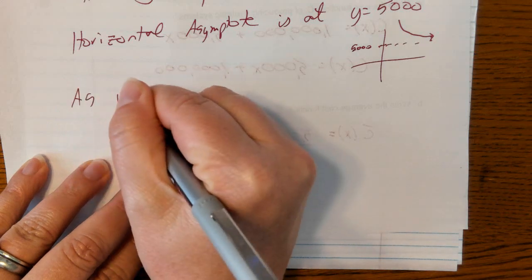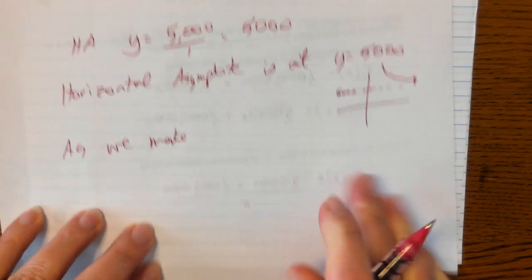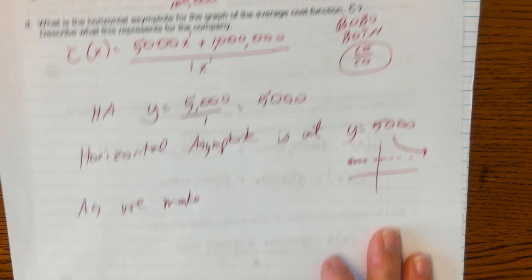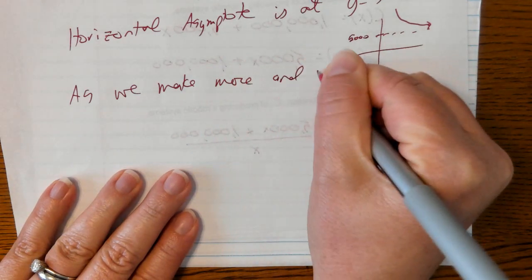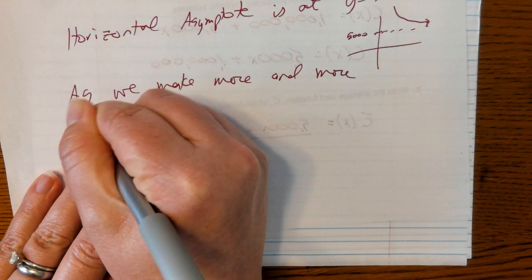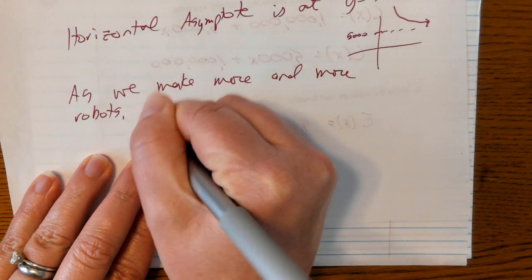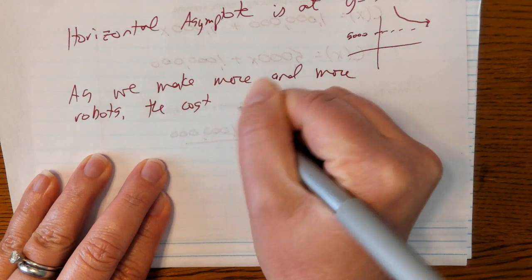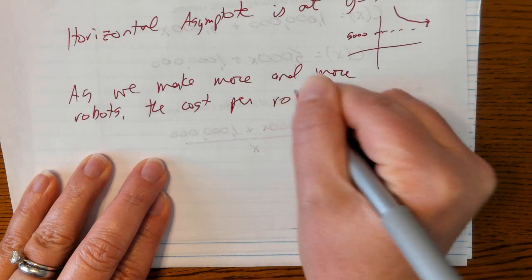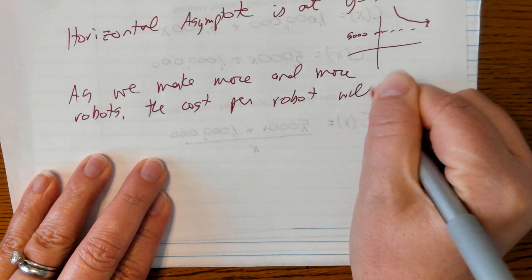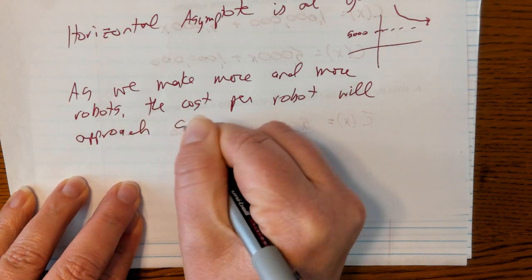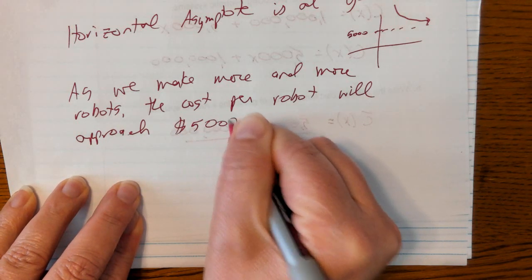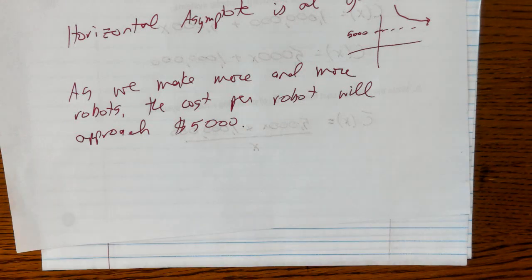So as we make, and I'm describing what it means to the company here, that's my last part here. As we make more and more robots, the cost per robot, that's our average cost, will approach $5,000. It will never go below $5,000, but that's what the cost will approach.